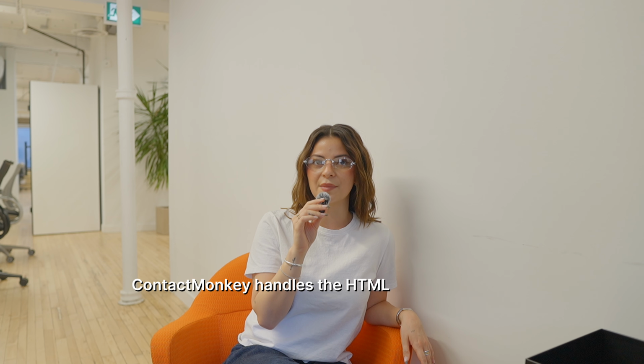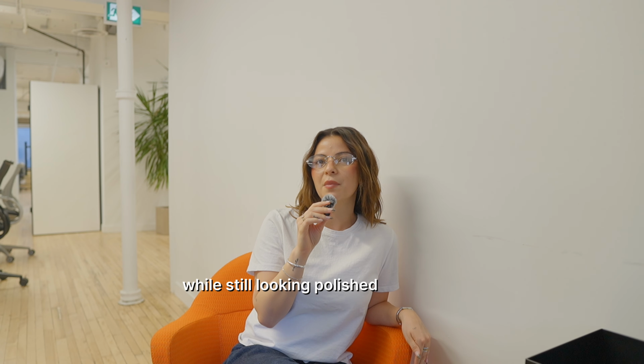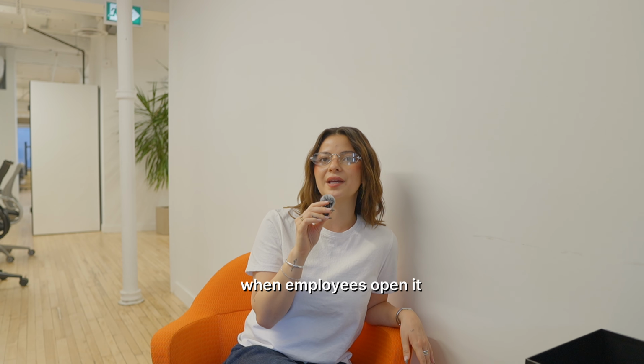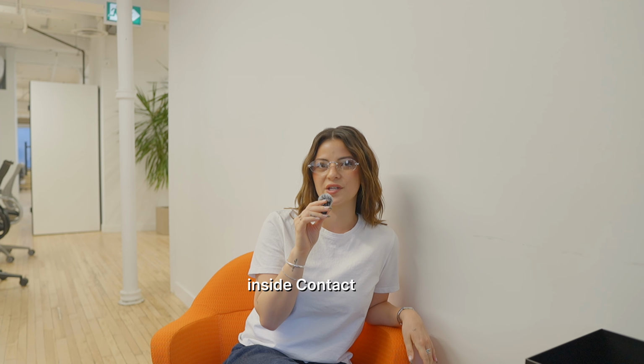ContactMonkey handles the HTML behind the scenes, so the final email actually renders properly across devices and inboxes, while still looking polished and on brand when employees open it. Can AI help me design branded internal emails? The short answer is yes, and this is what that actually looks like inside ContactMonkey.